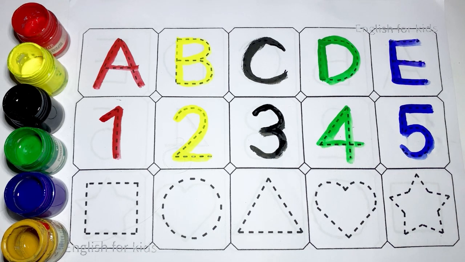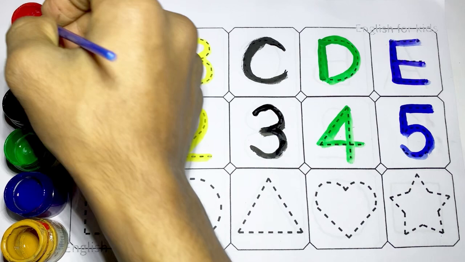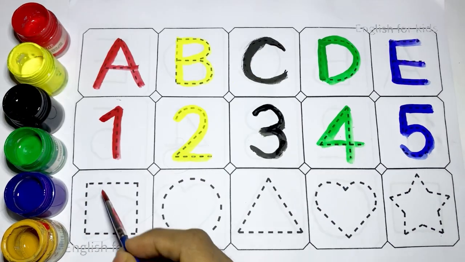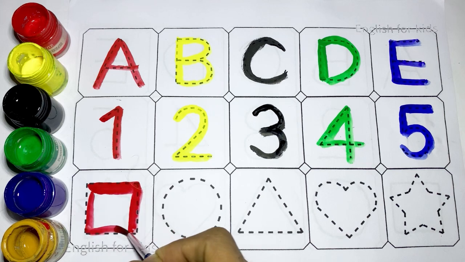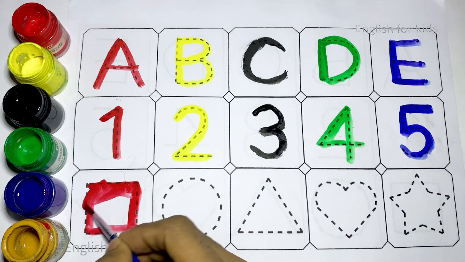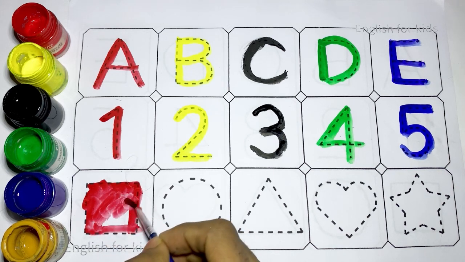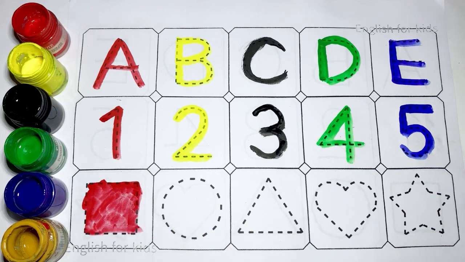Kids next shapes. And first draw square. The shape of square and use red color. The shape of square. Kids next circle.